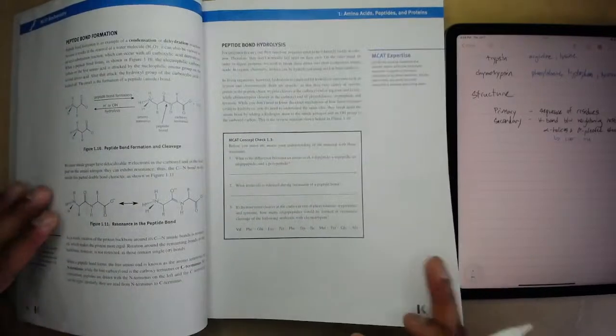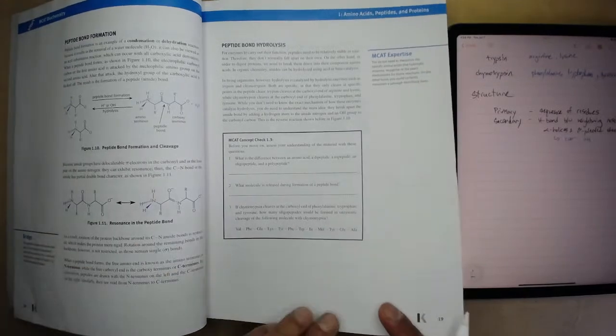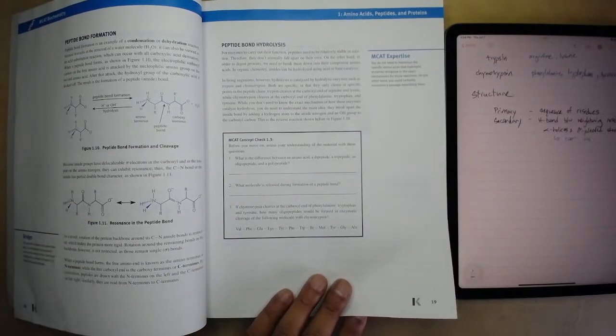And in the peptide bond, the amide hydrogen is singular, just one hydrogen.